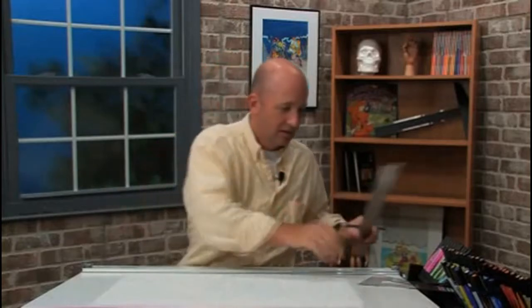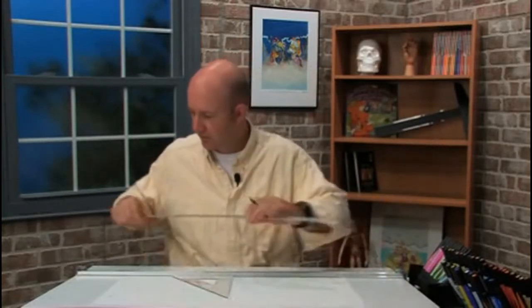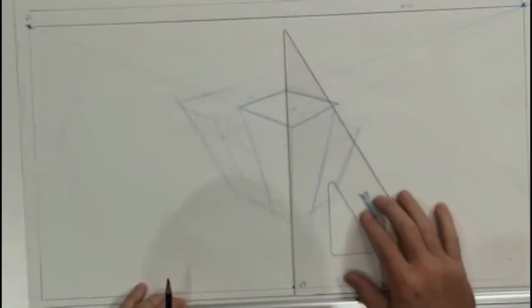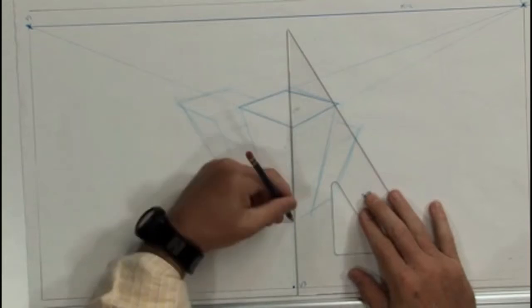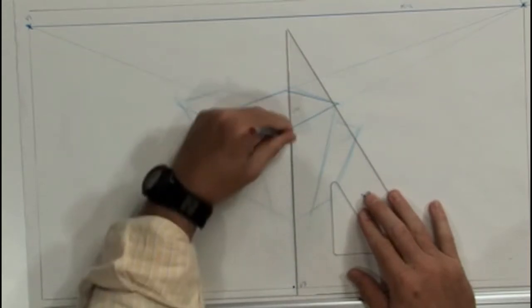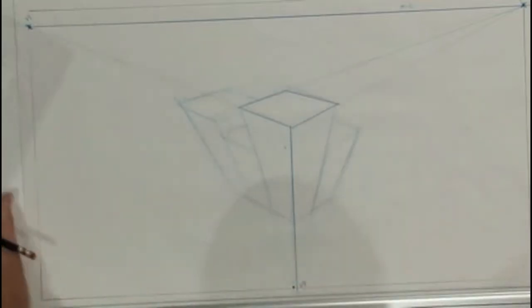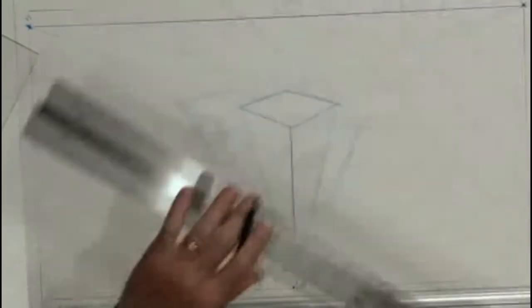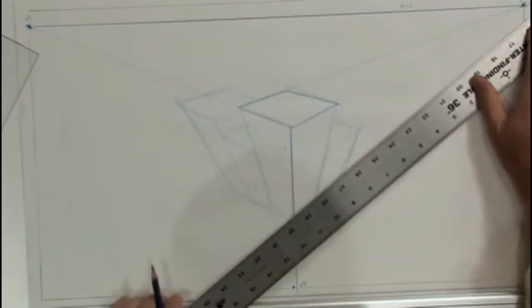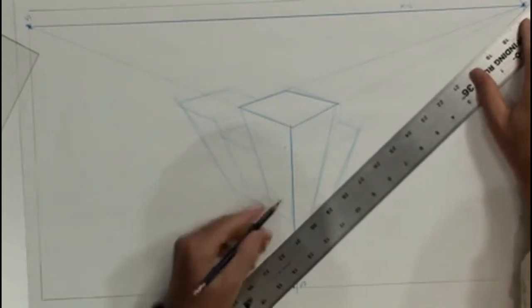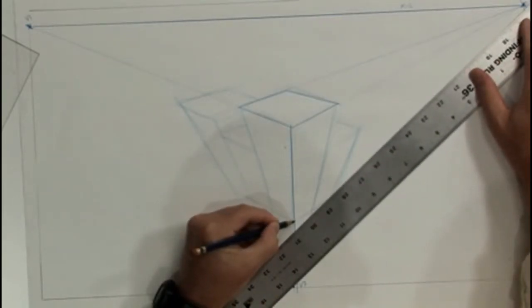Now for our center line, we can go ahead and use our T-square. We just line that up with the vanishing point right down here. Right there's our center line. Now let's find the bottoms of these buildings. Looks like we're going to go about right to here.